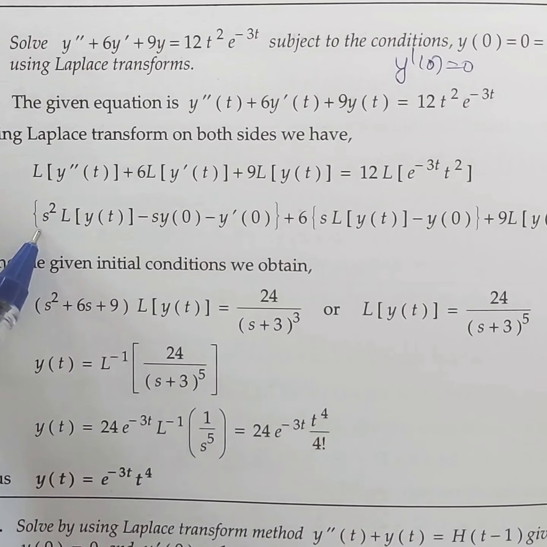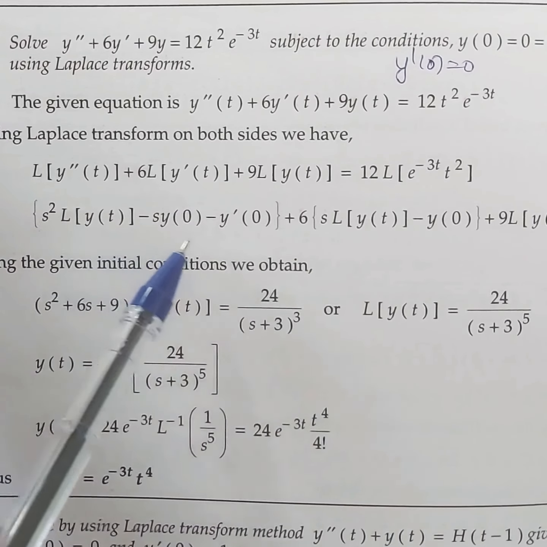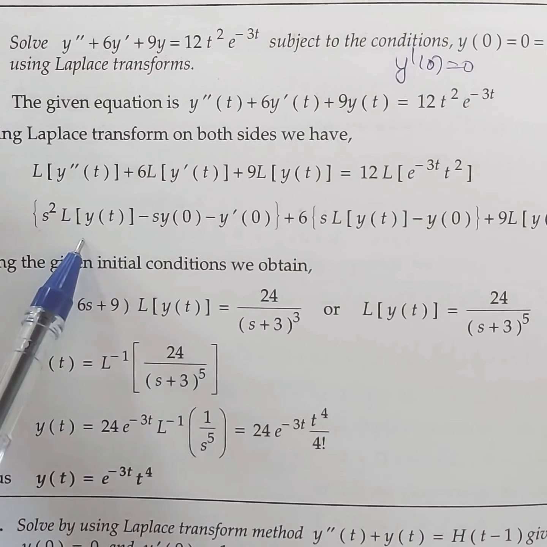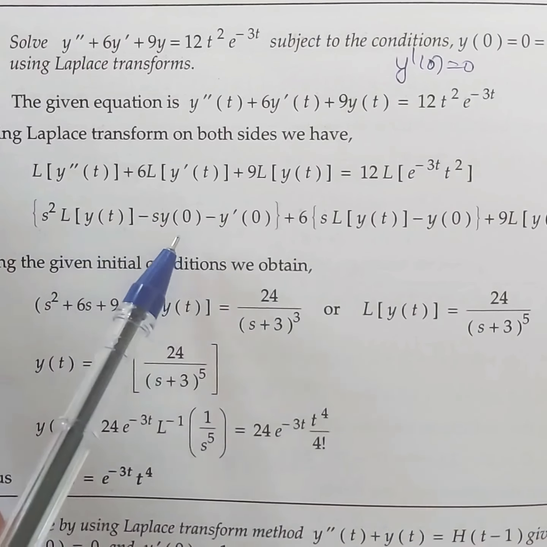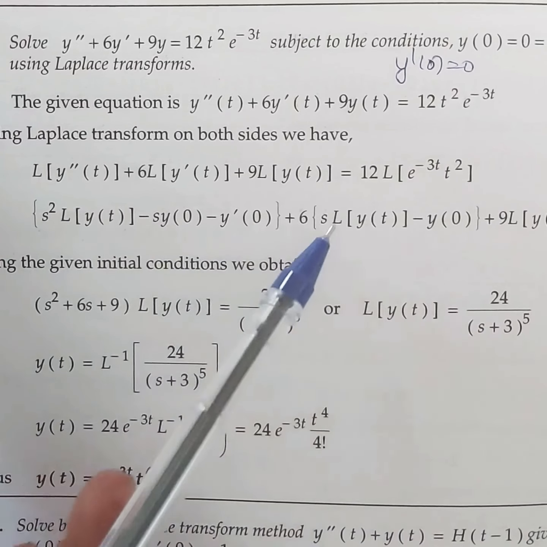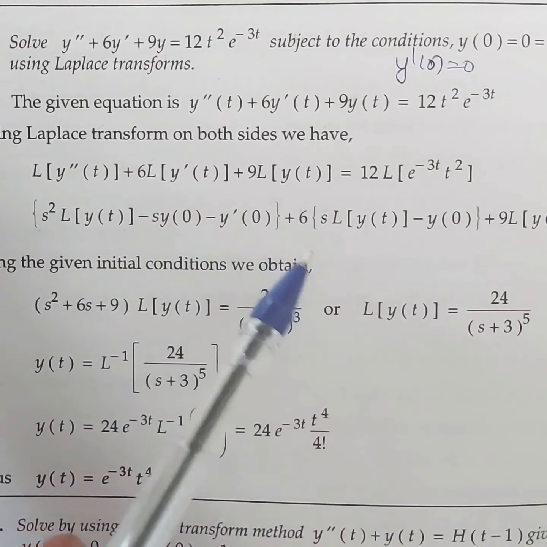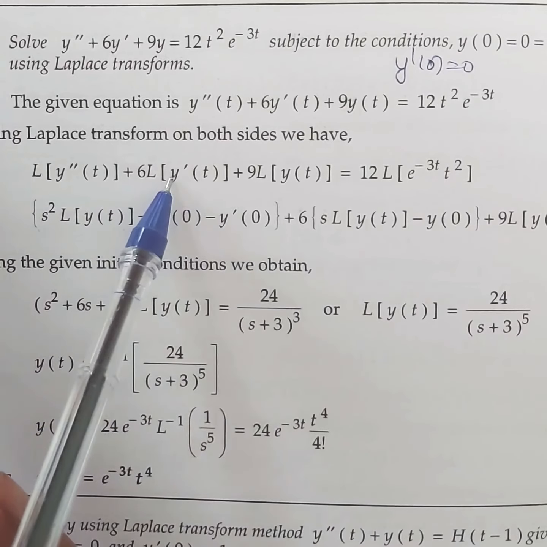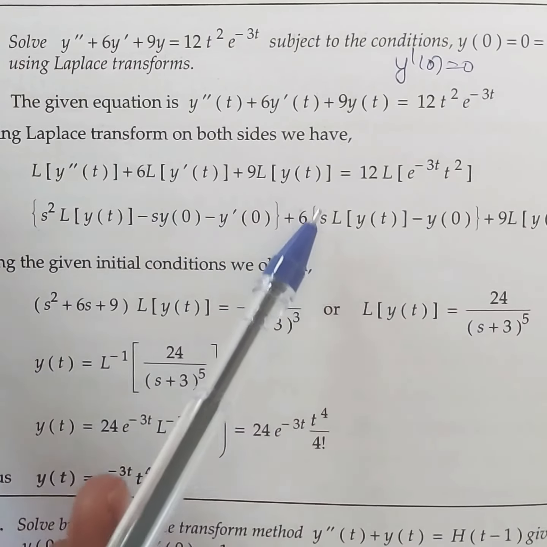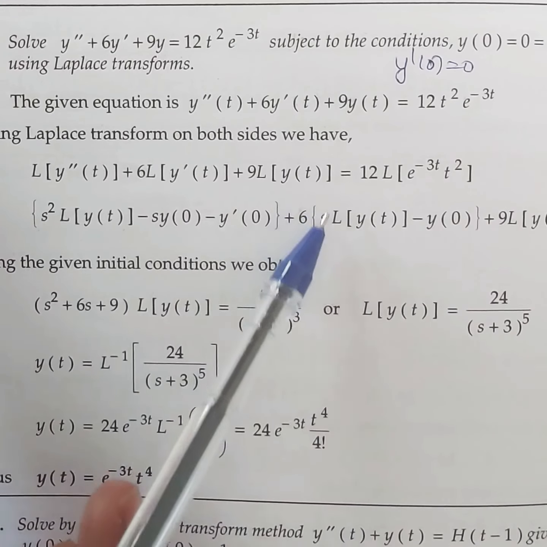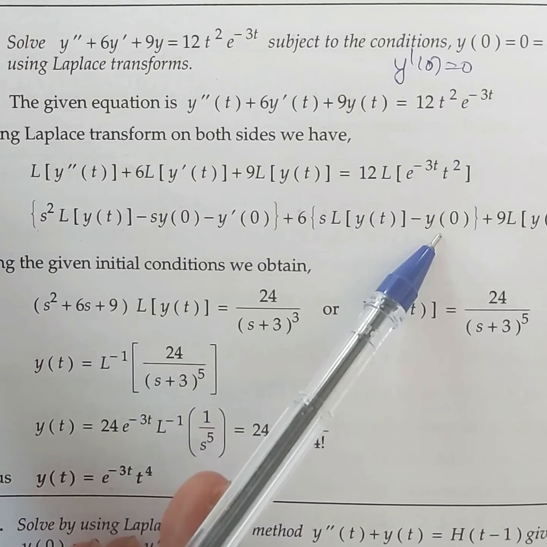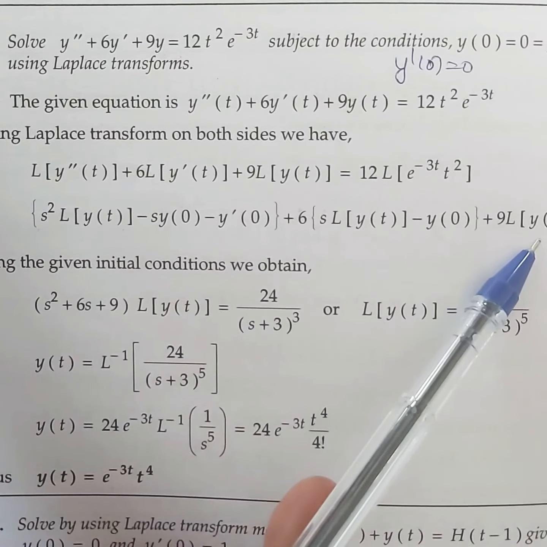So I will write s square, leave some space, minus s, leave some space, put a negative sign. Now we are going to fill those terms: L of y of t, first term, minus y of 0, second term, y dash of 0, third term. And then the second term is 6 into L of y dash of t. So 6 into, since it's y dash, I will start with s power 1, s power 1 L of y of t minus y of 0. And the final value is 9 into Laplace of y of t.